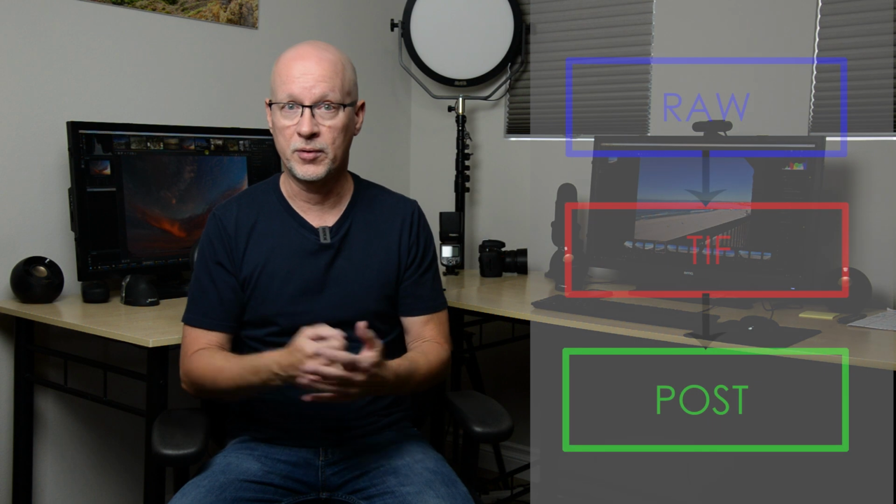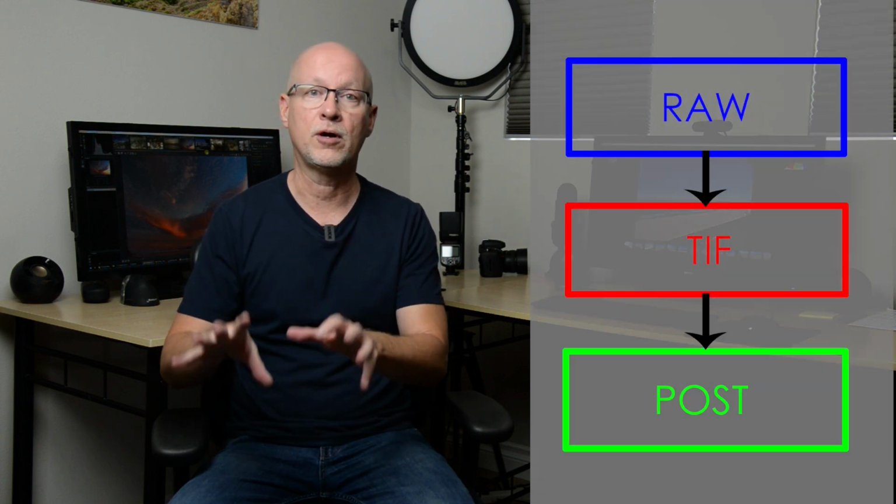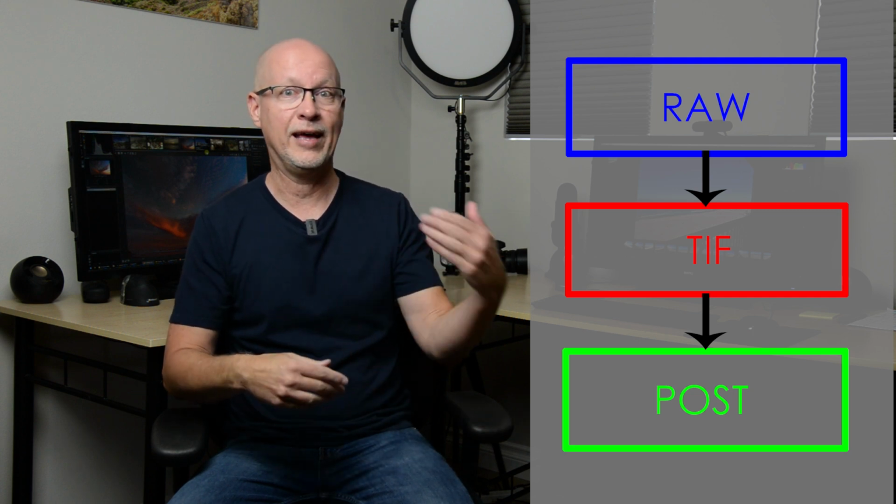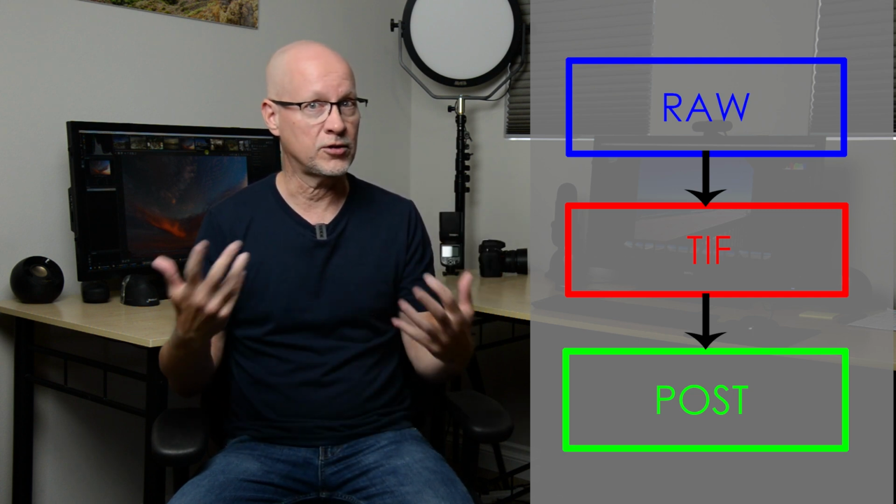If you used, for instance, OEM software to convert your RAWs to TIFF, you get accurate colors, then you put those TIFFs into software that is more adept at a better workflow and has a lot more tools to it.